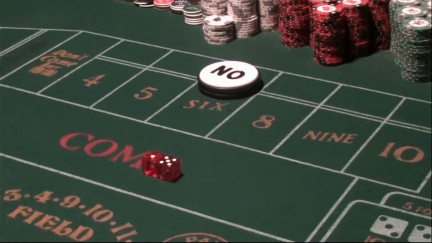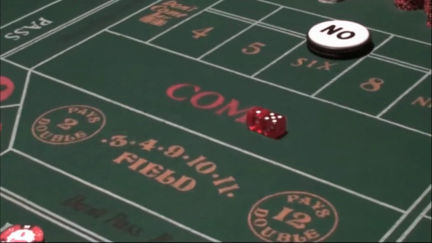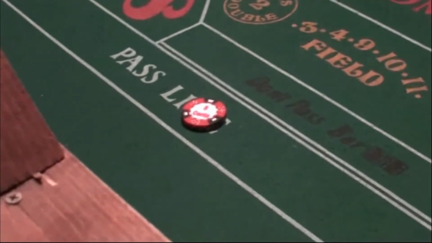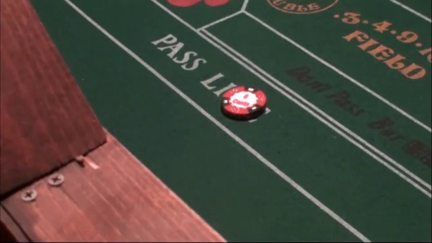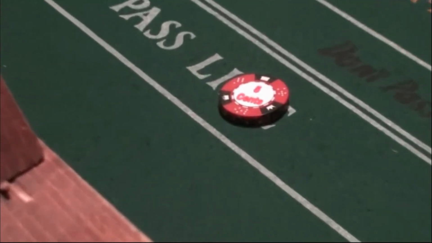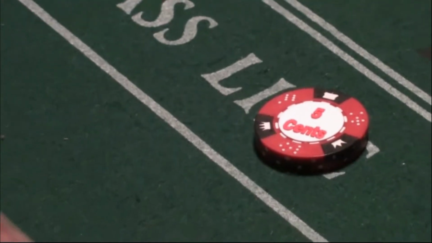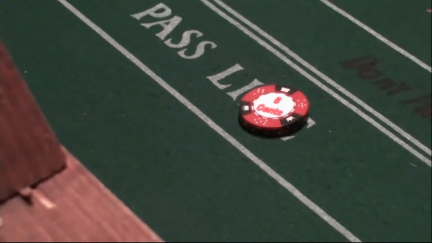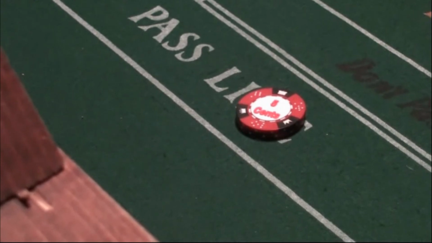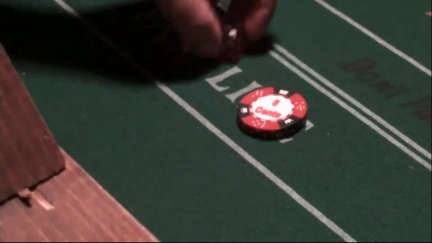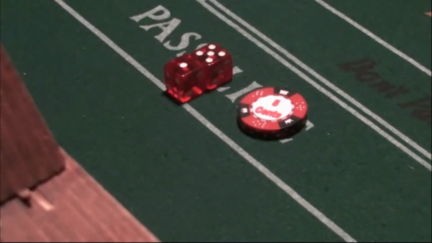7, there are 6 ways, so the ratio is 5 to 6. So now let's figure out our odds payout. Let's come back here to our pass line and zoom in on it, and we're going to explain how this gets paid out. Now what happens is you roll the 6, winner.